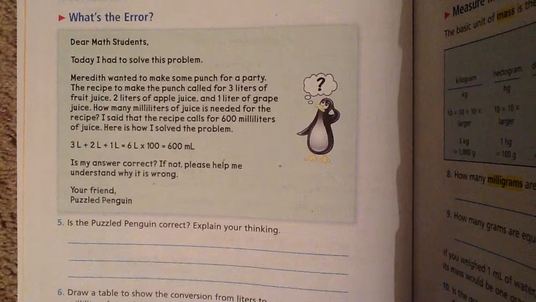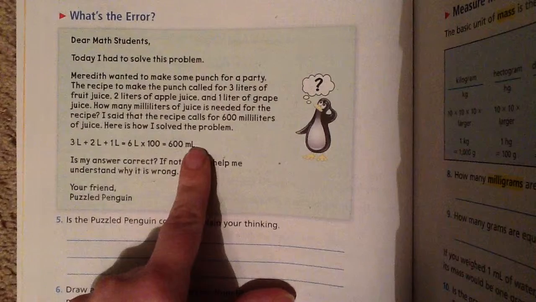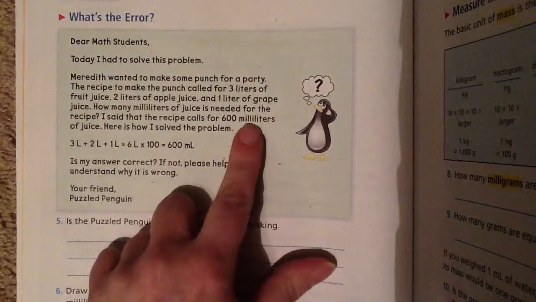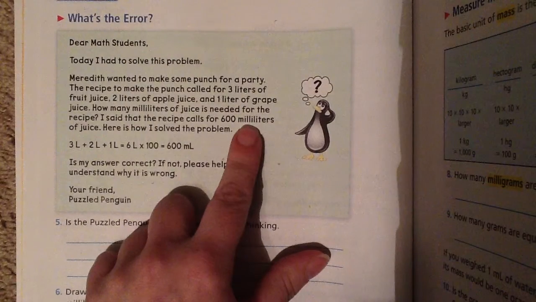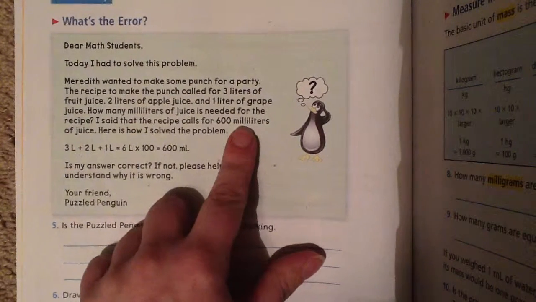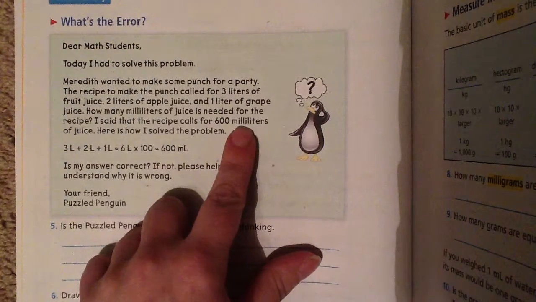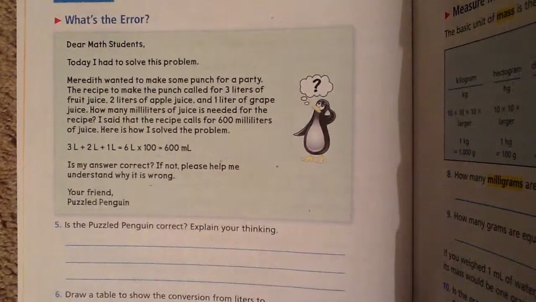ML stands for milliliters. The prefix milli meaning 1,000. So anytime you are converting liters to milliliters, you should multiply by 1,000, not 100.